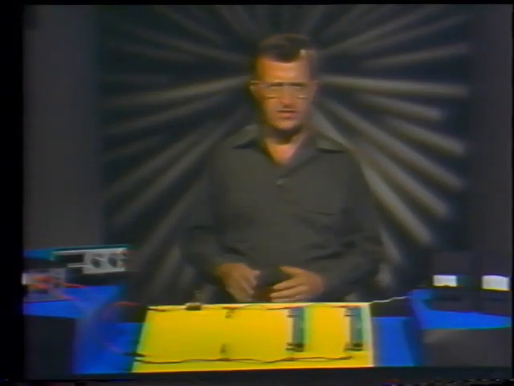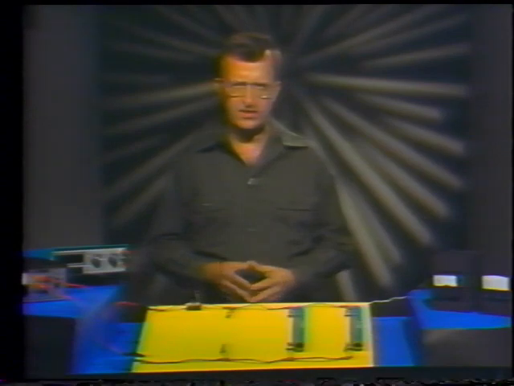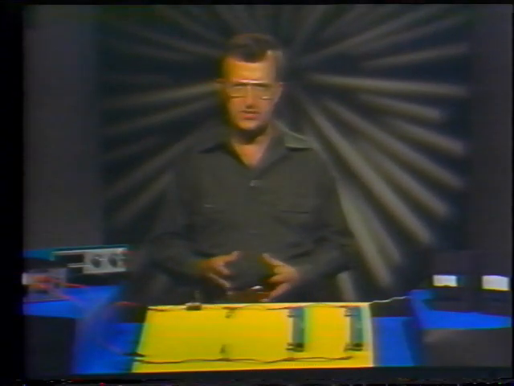Let's go back now to the three facts I gave you about parallel circuits and see how they work out in actual practice. Now, here's a schematic of the circuit we'll be using. The black box is the voltage source, 5 volts. Each resistor is labeled 10 ohms.